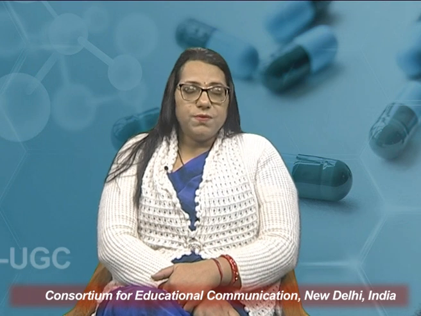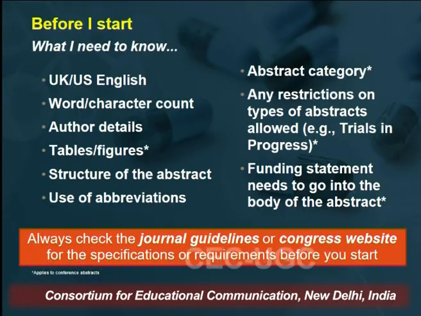Then the structure of the abstract, as we discussed, it should be according to the guidelines, whether the conference or the journal is looking for a structured abstract or an unstructured abstract. Use of abbreviations: some conferences are very strict about abbreviations in the abstract. Generally we try to avoid abbreviations in the abstract, but if at all they are used, then they should be defined at first use.